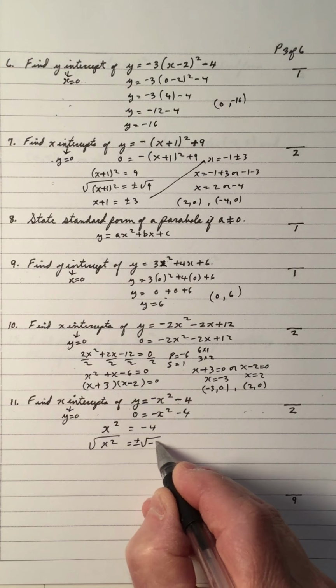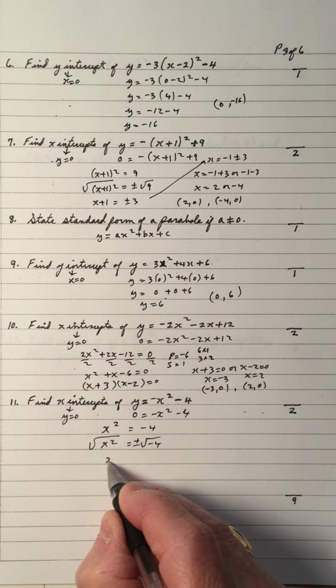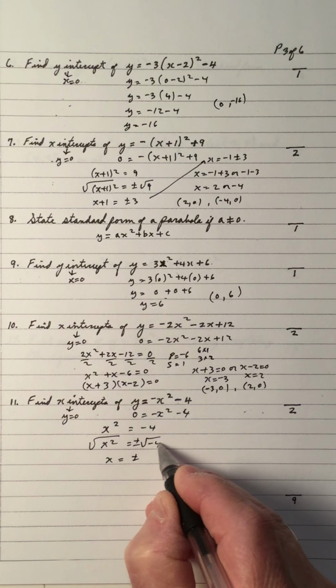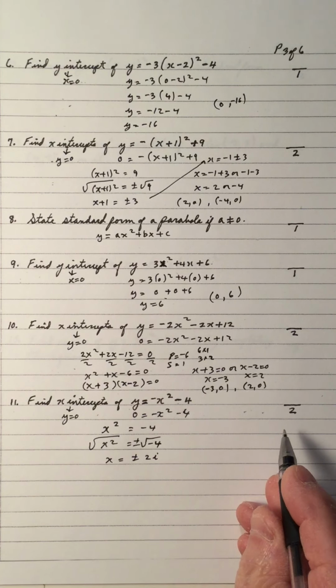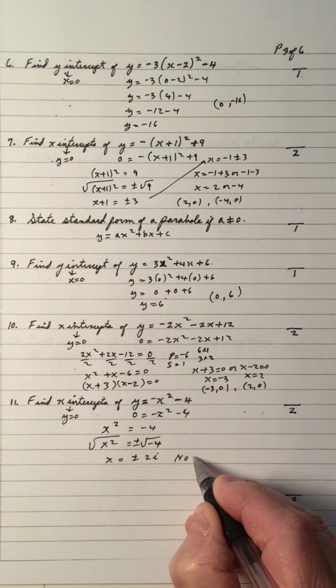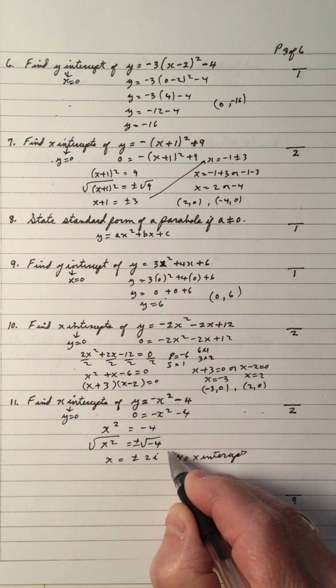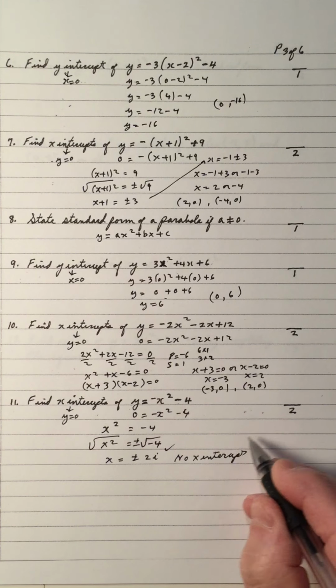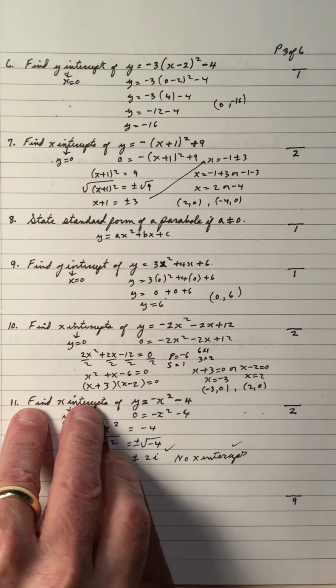Don't forget the plus minus. And square root of x squared is x. Square root of 4 is 2, but because it's negative, we have an i. And because we have imaginary numbers, that means there's no x-intercepts. So if you worked it out to this, you get a mark. If you said no x-intercepts, you get another mark. 9 total.